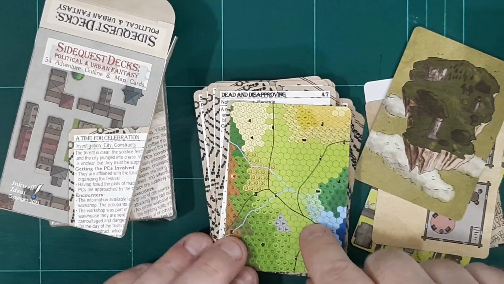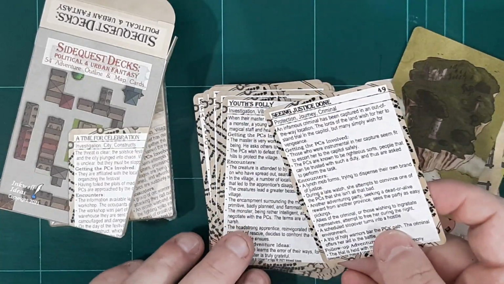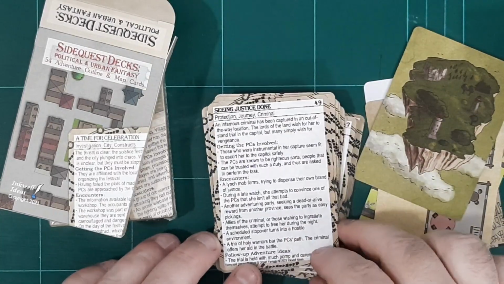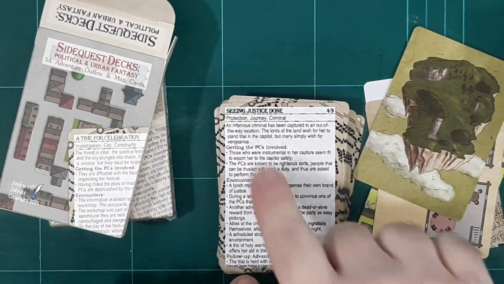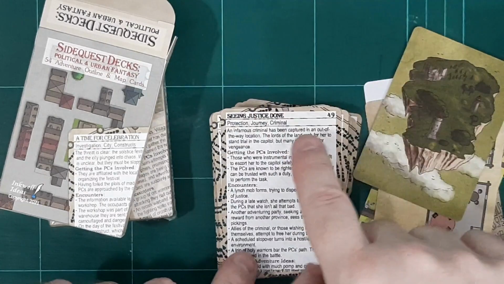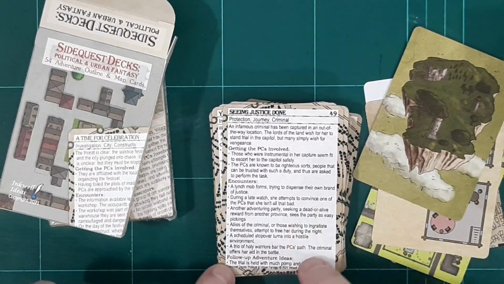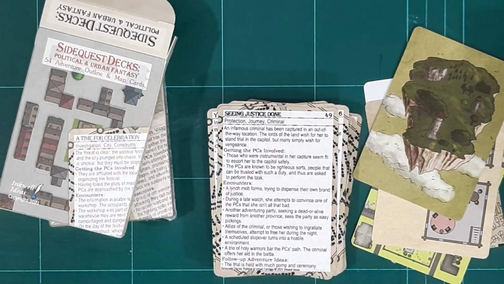So this one's got a hex grid, so this may be some sort of larger zone of interest. Seeking justice done, protection, journey, criminal. So again, those are the keywords. A little bit of an introduction, getting the PCs involved, encounters, and follow-up ideas. Now, I do note these don't have the how to make it sci-fi.